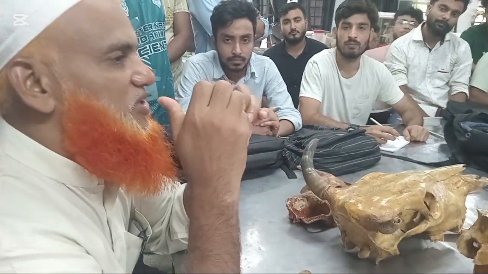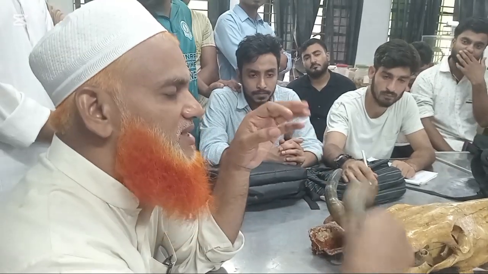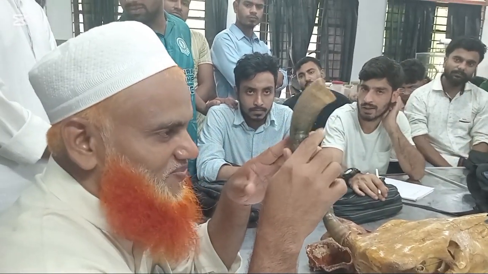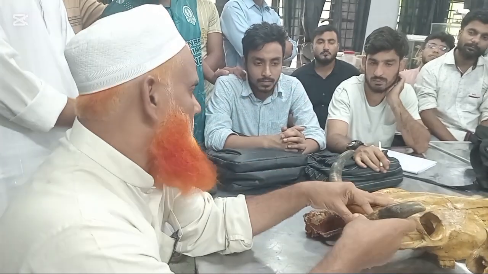This is our keratin tissue. Nail is keratin tissue. Hair is keratin tissue. Actually, the horn is nothing but a keratin tissue, and it covers the cornual process of the frontal bone.